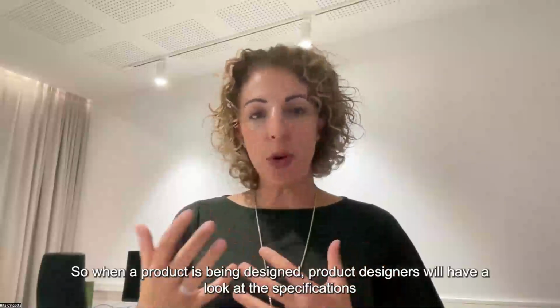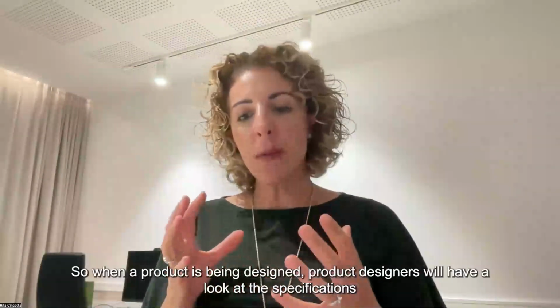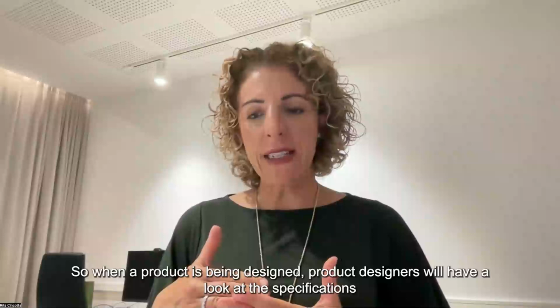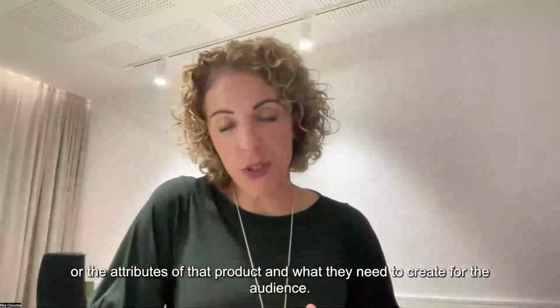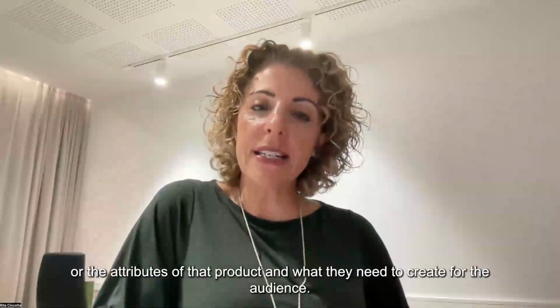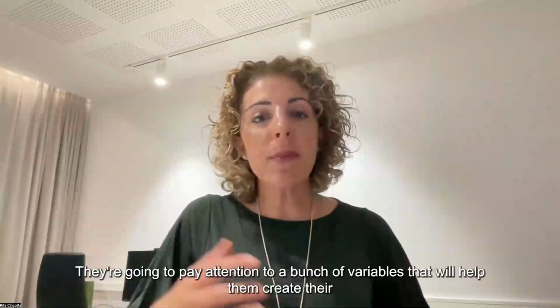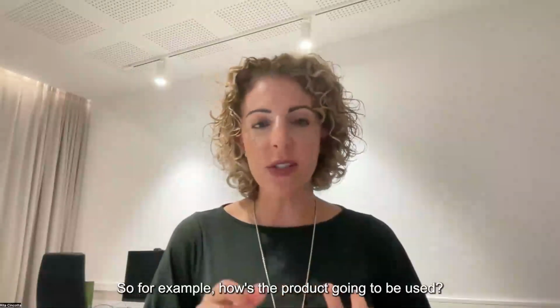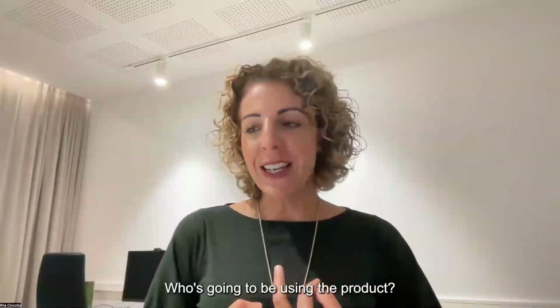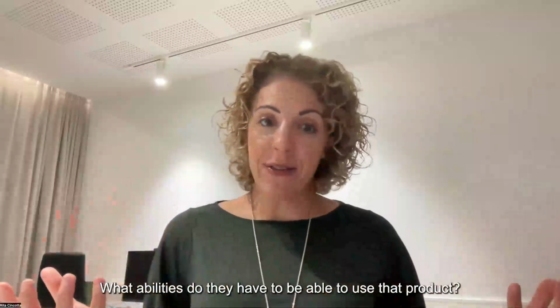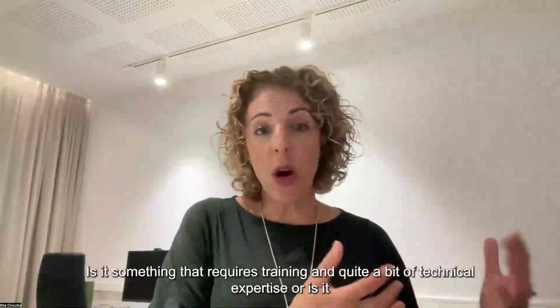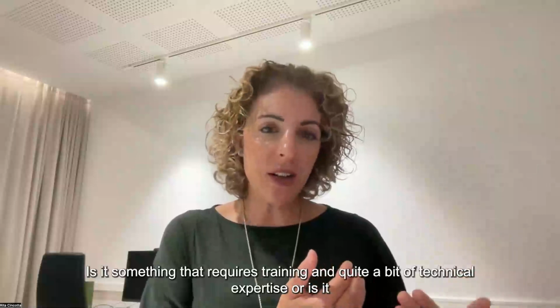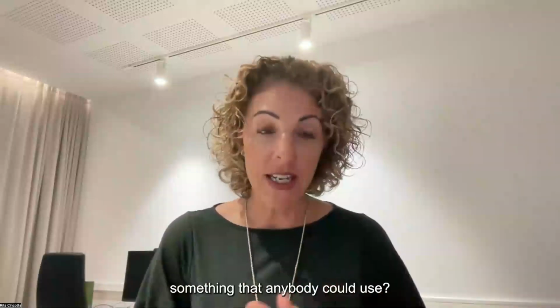So when a product is being designed, product designers will have a look at the specifications or the attributes of that product and what they need to create for the audience. They're going to pay attention to a bunch of variables that will help them create their product. So for example, how's the product going to be used? Who's going to be using the product? What abilities do they have to be able to use that product? Is it something that requires training and quite a bit of technical expertise, or is it something that anybody could use?